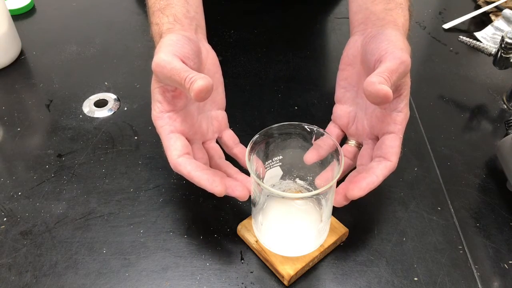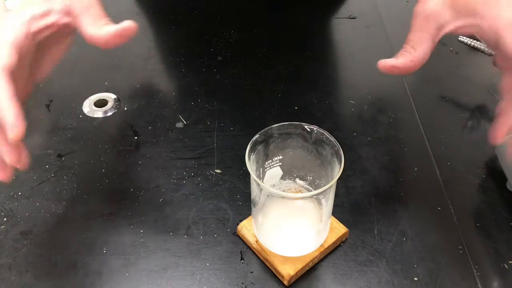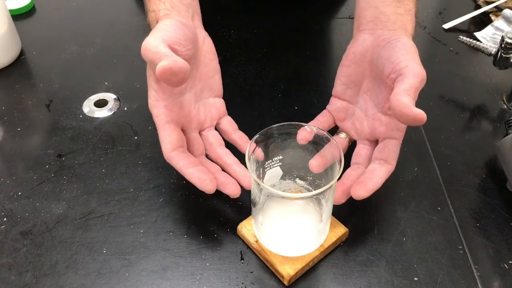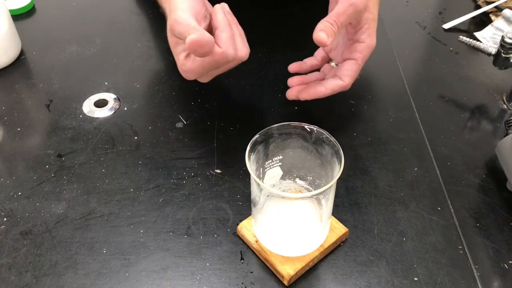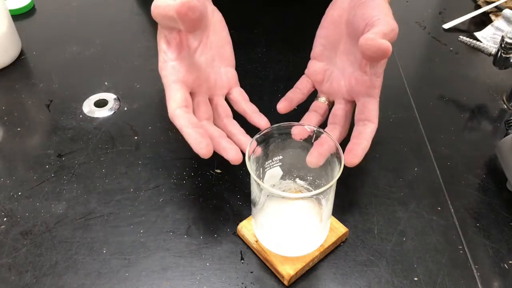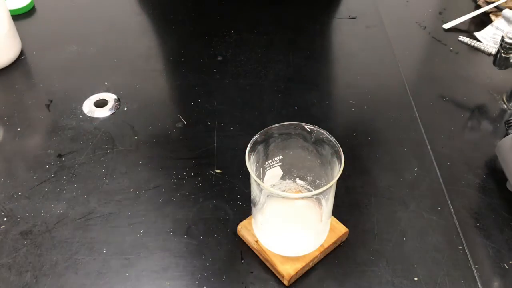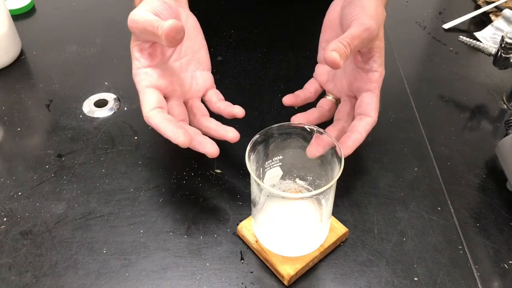Endothermic isn't always cold, by the way. It's just the process of when energy is absorbed. Another example of endothermic is when you boil water. You have to give energy to that water for it to boil. Even though it's hot, you're giving that energy. It's an endothermic process.